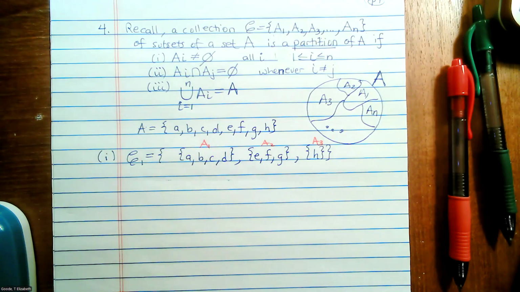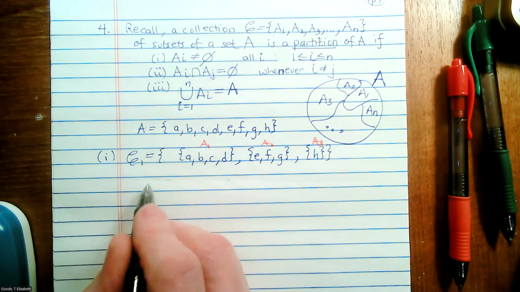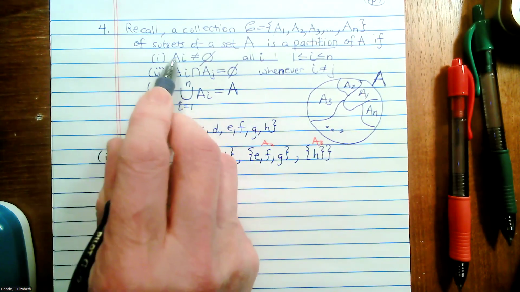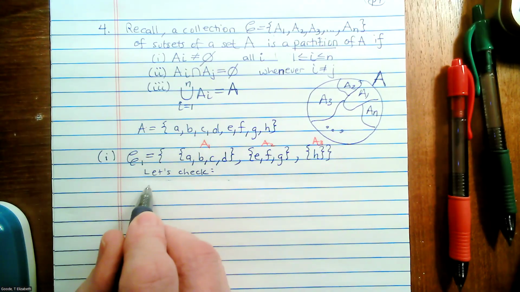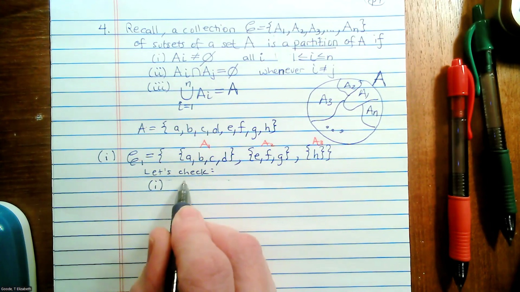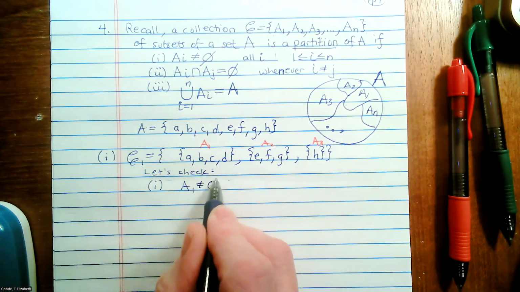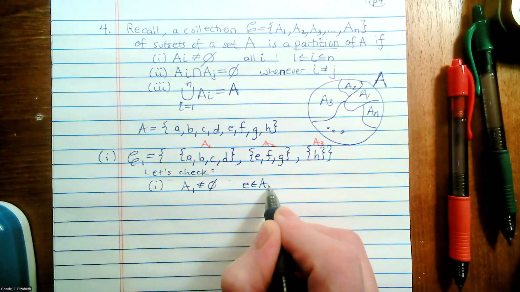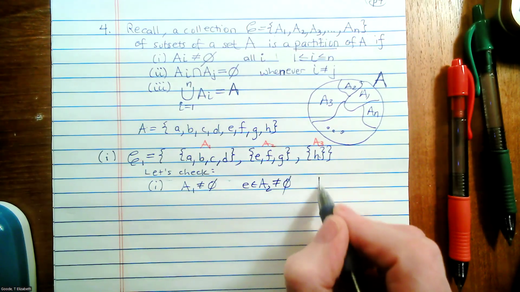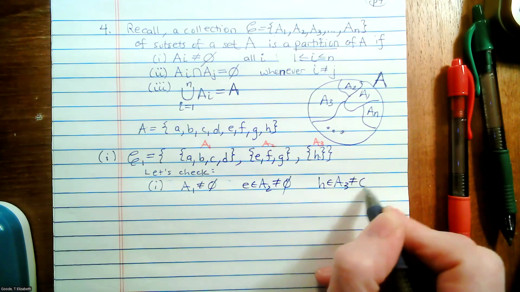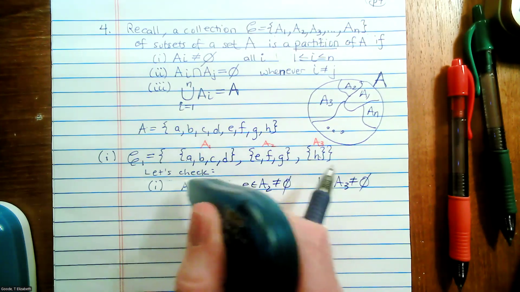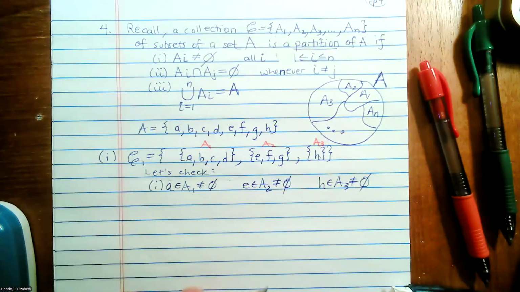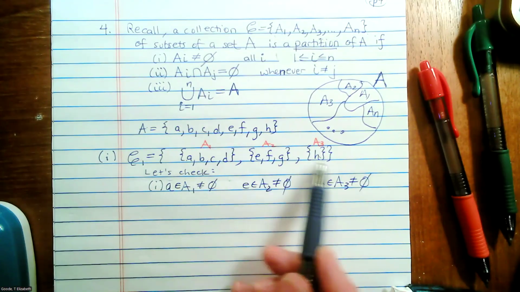Well, let's just check. Is each of these non-empty? Sure. A1 is not empty, because little a is in it. E is an element of A2, so it's not empty. H is an element of A3, so it's not empty. So they're all not empty. That's the easiest thing to check. You can just do it by inspection.